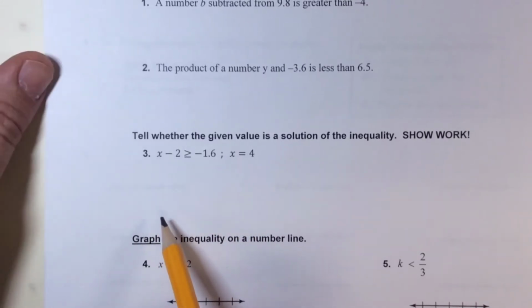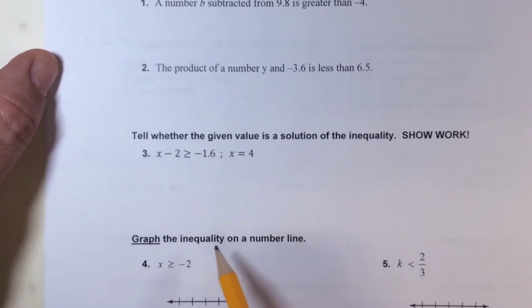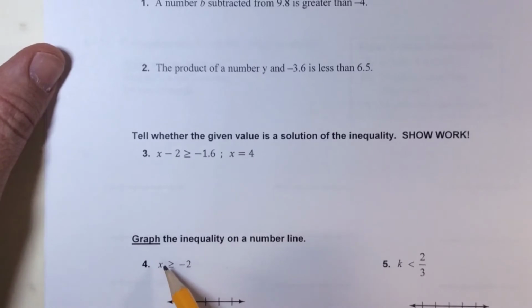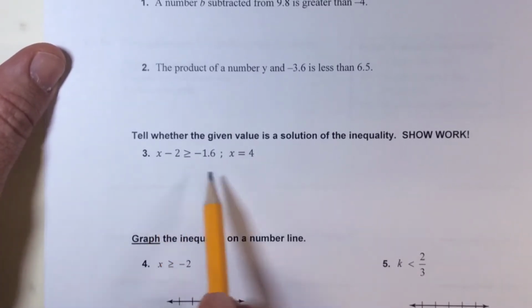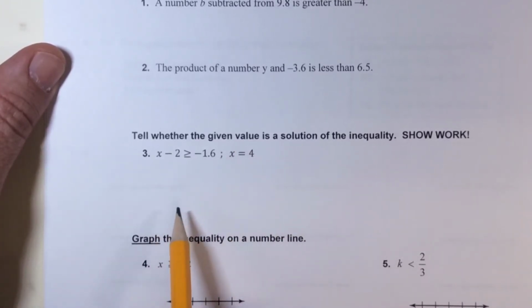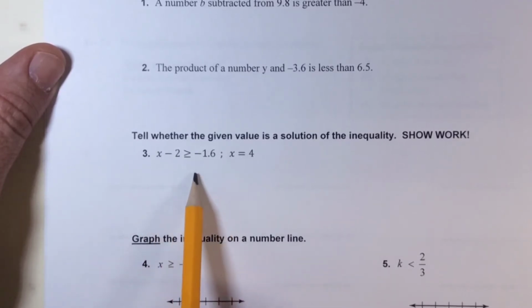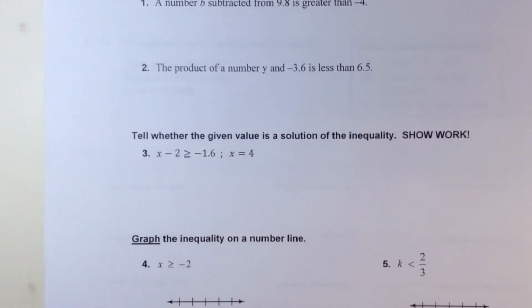So for instance, if you got something like 10 is greater than 5, then you would say, yes, that is true. But if you got something like 10 is less than 5, well, then that would be false. So you're going to plug 4 in for x over here, solve. You're just going to solve this side and tell whether this is a true inequality.